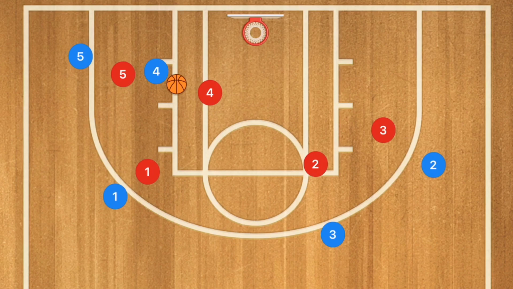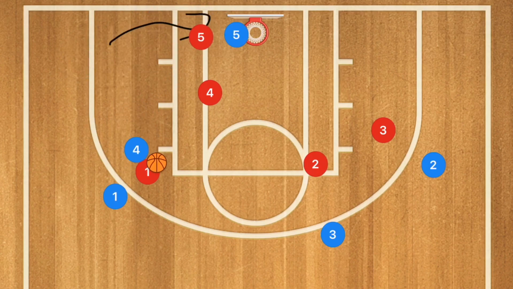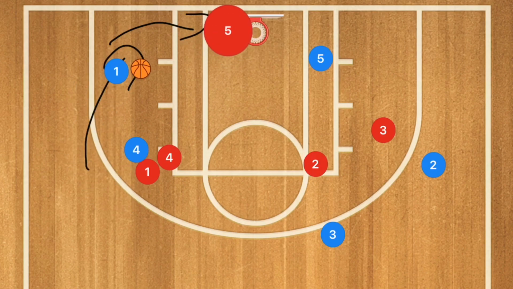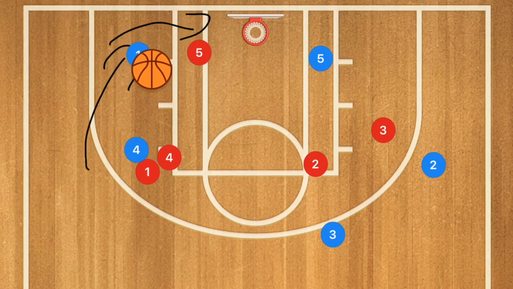And those are some of the set plays that I would run as well, where we would have a possible player 5 cutting towards the rim and having player 4 doing a dribble handoff with player 1, who's then going to be going and driving towards the rim. This could draw a help defender. He could go in for a layup. He could pass over to player 5 for a layup.